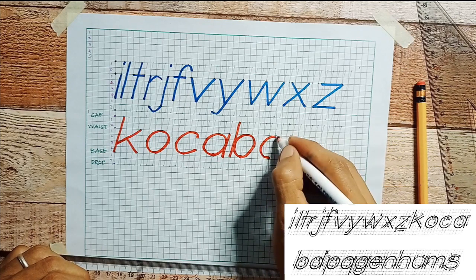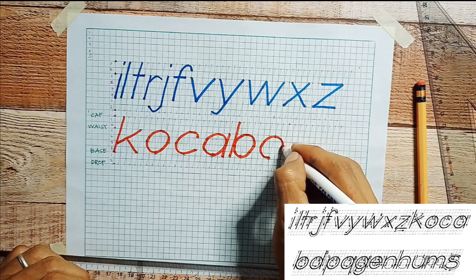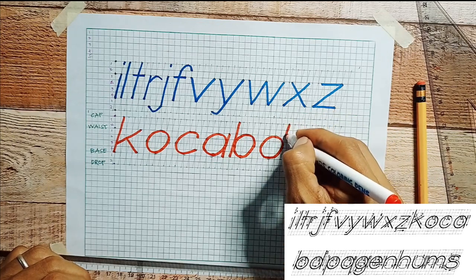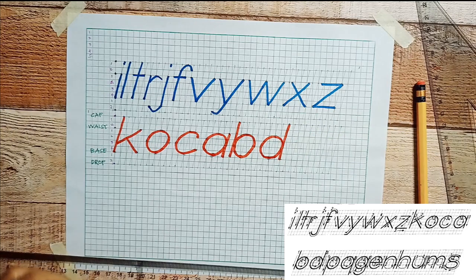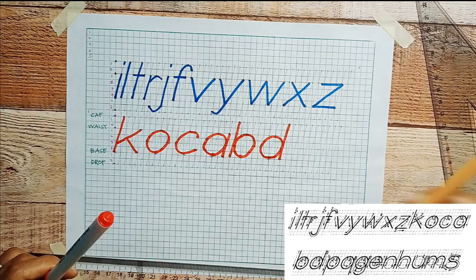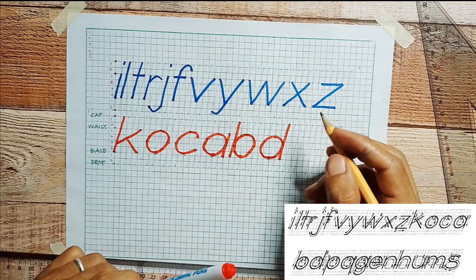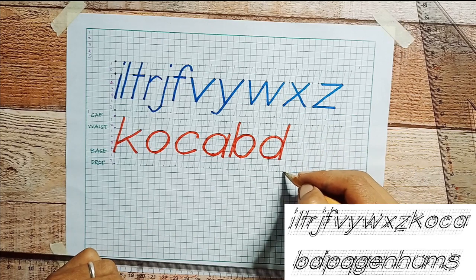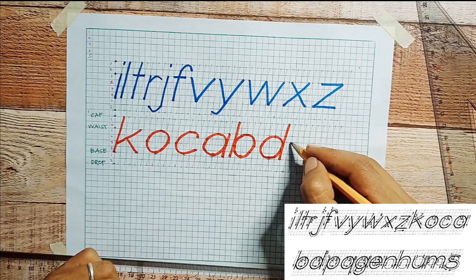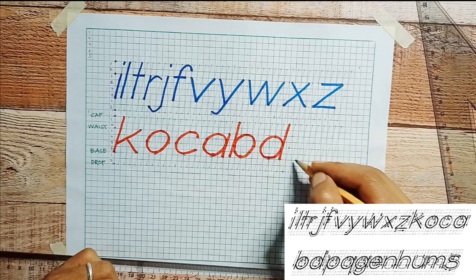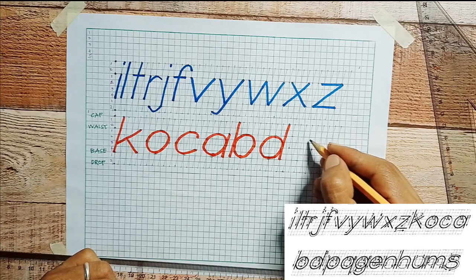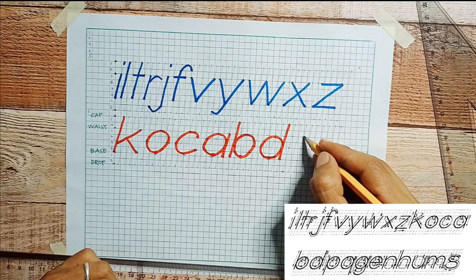1, 2, 3. Next, letter P, still the same. There. To our drop line. Then 1 2, 1 2, 1 2, 1 2. There.